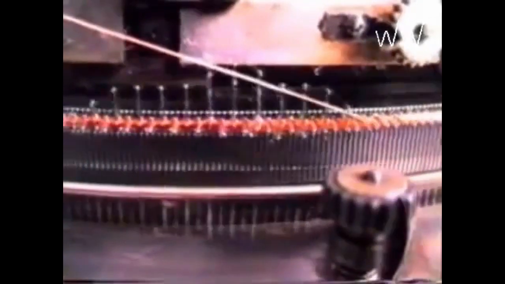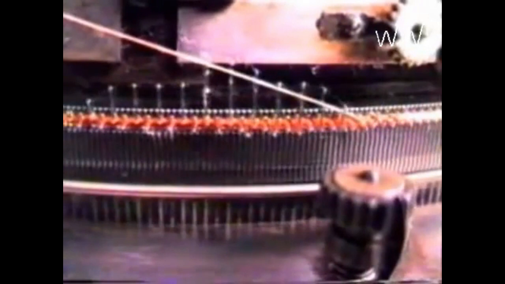The dial needles are recognizable only as brilliant points in this view. The red course worked on the feeder before is covered with a white course and worked in the previous needle gaps. The surface of interlock fabrics is dense and well suited for printing.